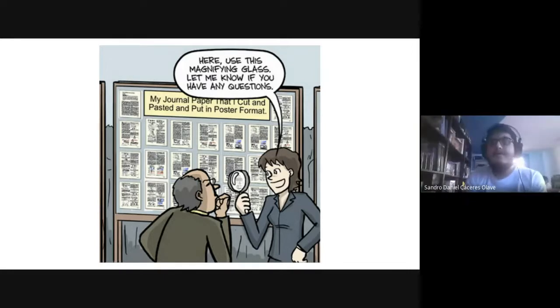Well, now there is another mistake that we can make when we are making a poster. For example, here is a little cartoon that says, "Here, use this magnifying glass. Let me know if you have any questions." And the title is "My Journal Paper That I Cut and Pasted and Put in Poster Format." That is an absolute mustn't.